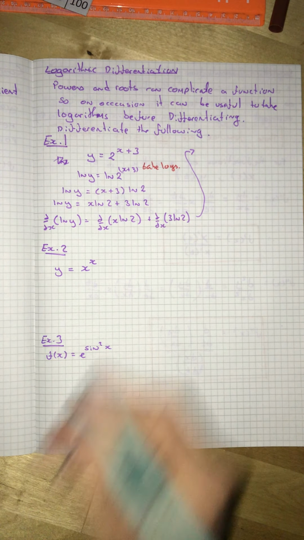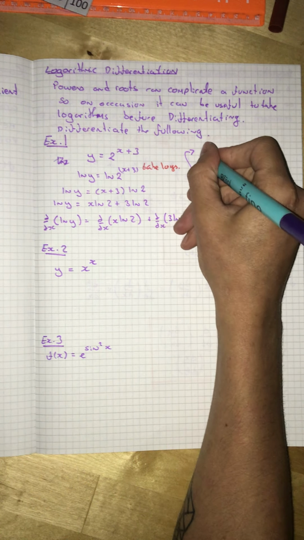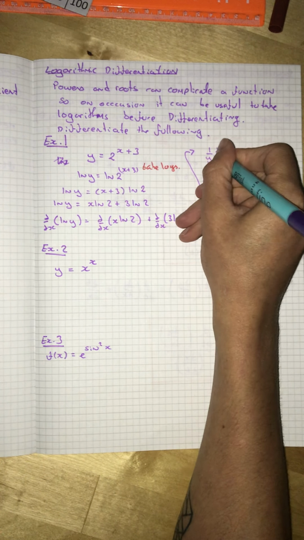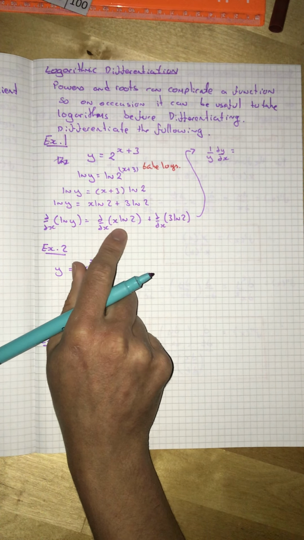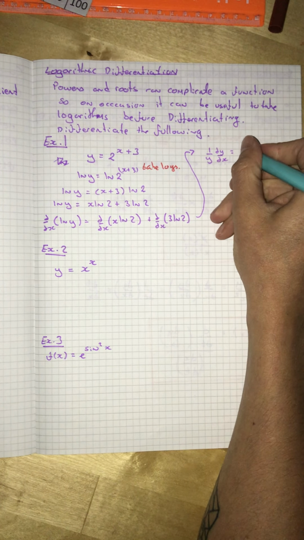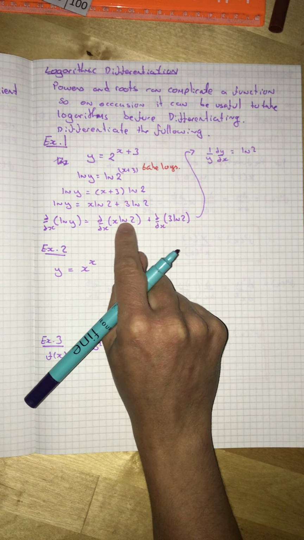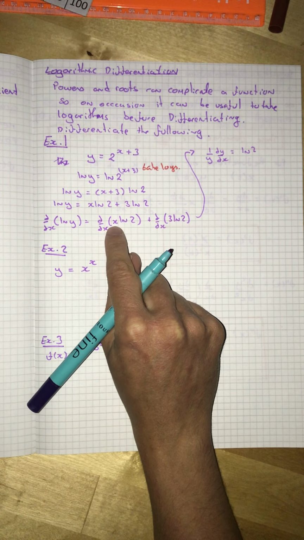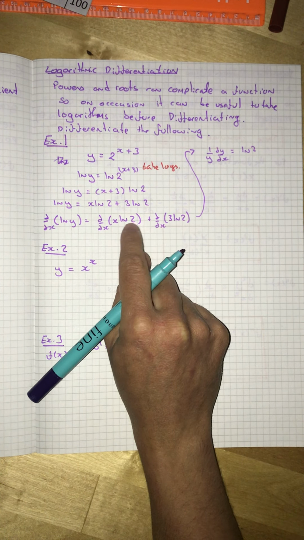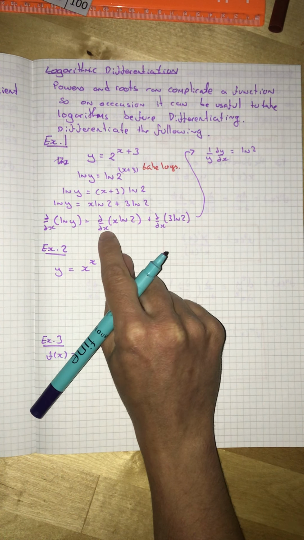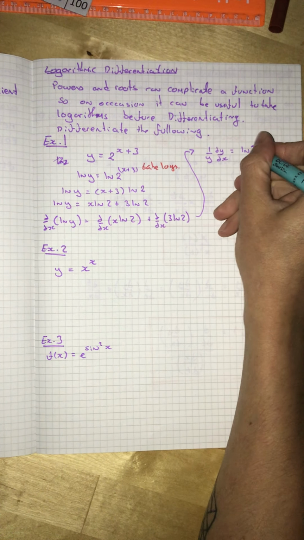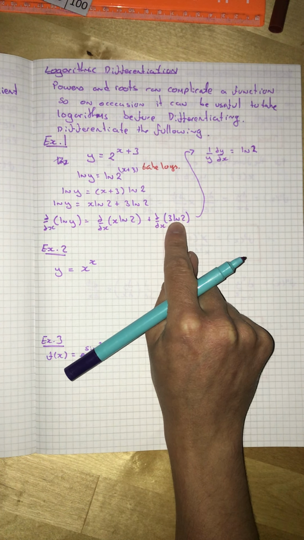Derivative of log y is going to be 1 over y dy by dx. Derivative of x log 2 is just going to be log 2. Think of it as a number. Log 2 is just a number, x is a term, so it's just like 5x. Derivative of 5x would be 5, so derivative of log 2 x would just be log 2. And then the same goes for this. This is just a constant, so it just disappears.